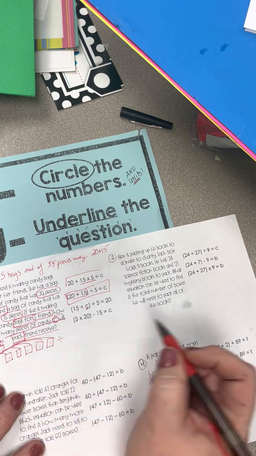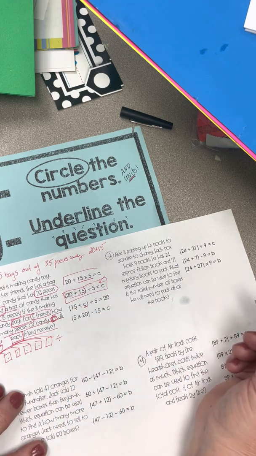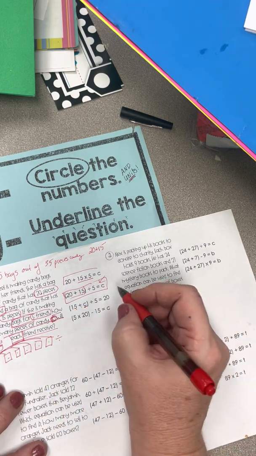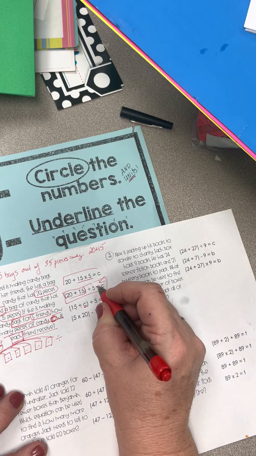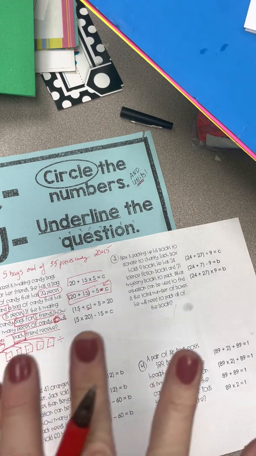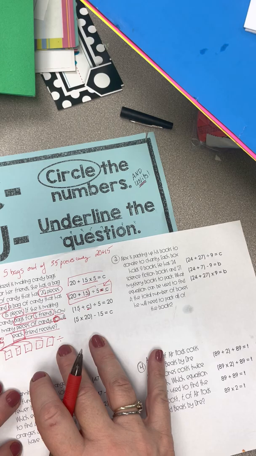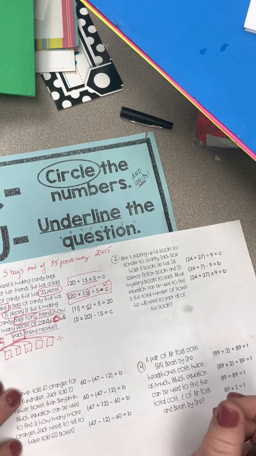So that tells us we're going to divide. So this would be the right answer. C is our variable, and that's what we're looking for. So it's usually going to be on the other side of the equal sign. But tomorrow we're going to be doing some that have a variable on both sides, so we'll have to figure that out.